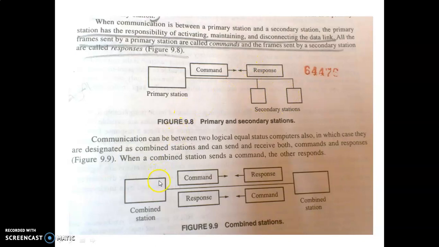Now there can be communication between two logical stations or two combined stations also. Say we have one combined station and we have one more combined station. This is point to point. This combined station can act as a primary station as well as a secondary station. Same thing over here. With this example, a combined station can send commands as well as receive responses.